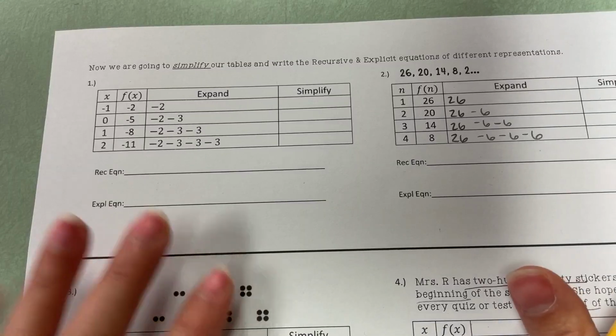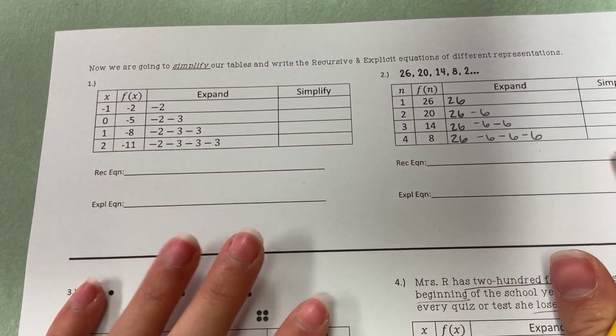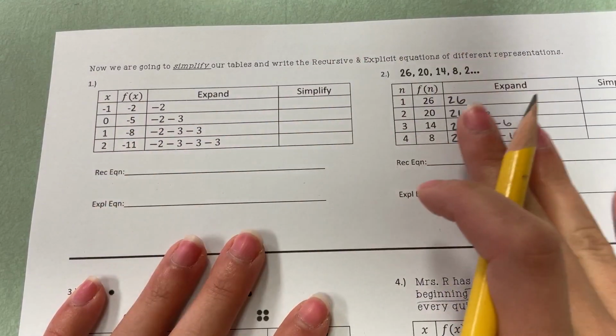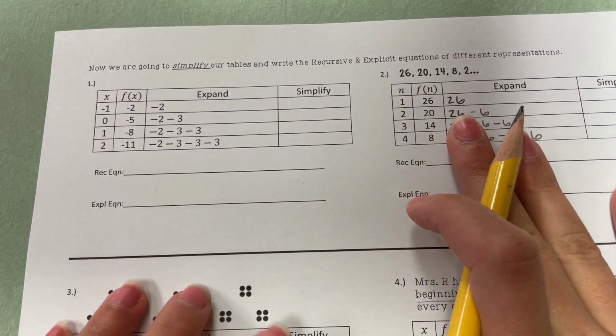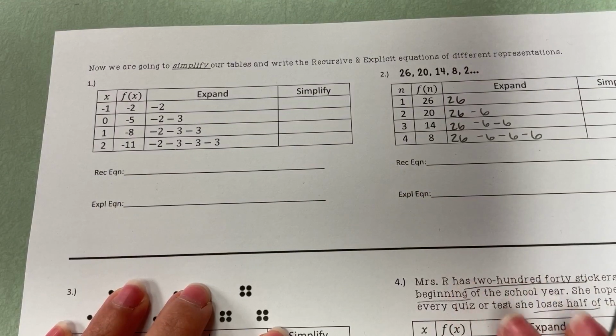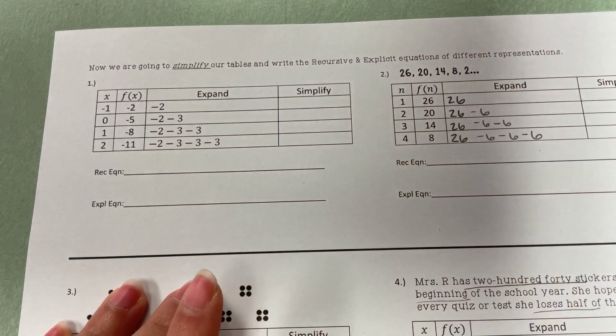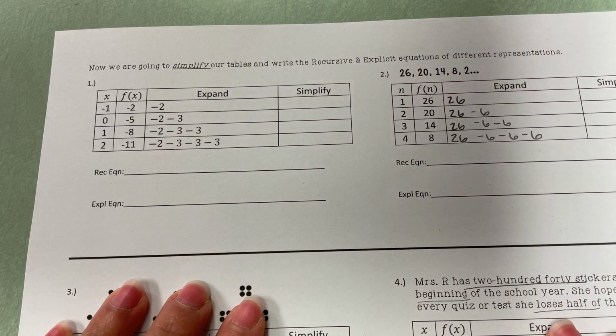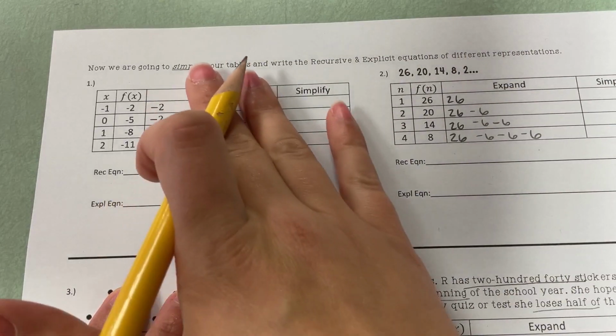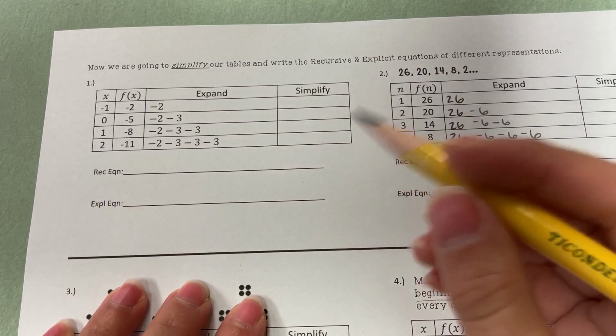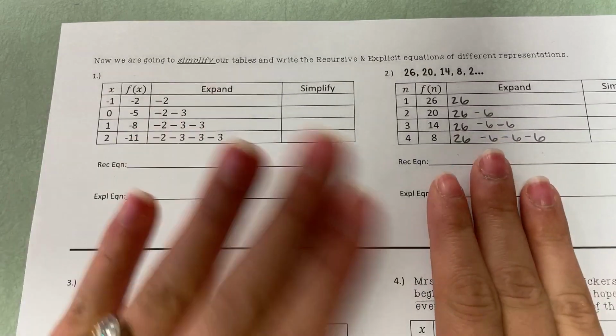Okay? Now we have some examples where we have the table filled out, we have a list, we have images, and then we have a word problem. Okay? I have the expanded section already filled out in these 4 problems, but in your homework, you're gonna have to do the expanded section and then simplify. So let's get started. Let's look at this.